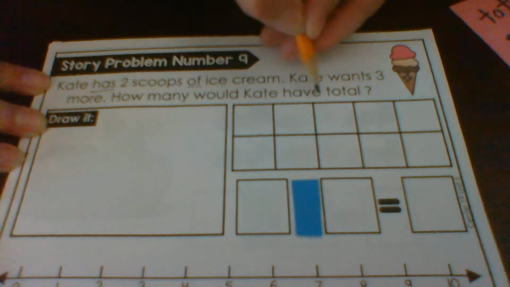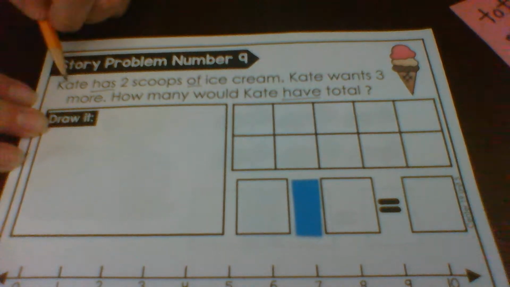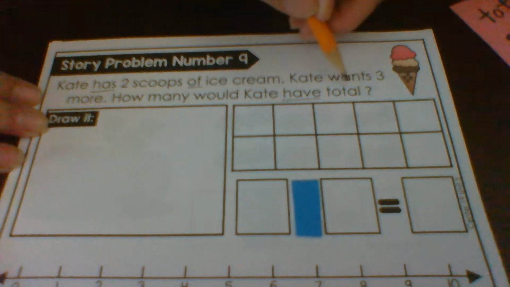Okay, so there's some sight words in here, right? I'm going to underline our sight words so you can help me read those. I'm going to pause, all right? Ready? Kate has 2 scoops of ice cream. Kate wants 3 more. How many would Kate have total if she got 3 more, right?